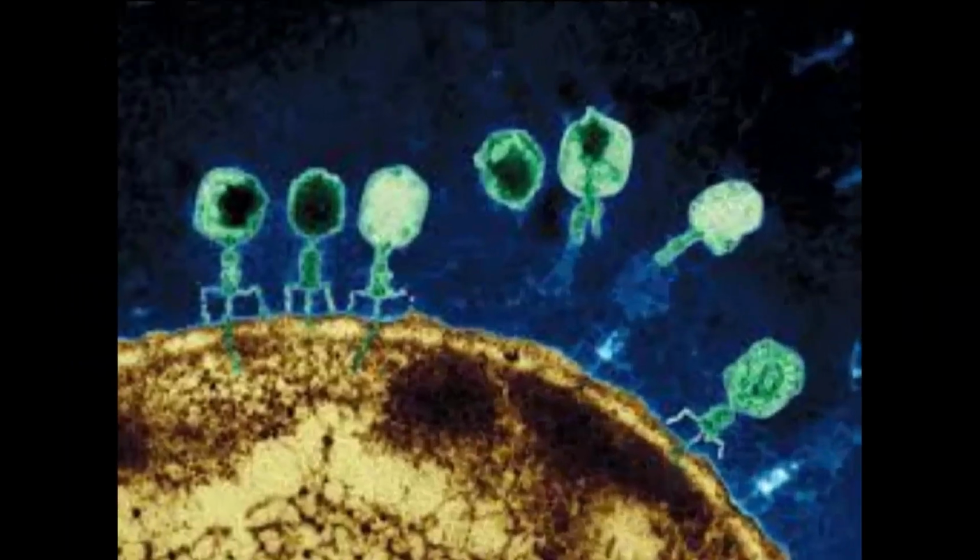Okay, here we have a photomicrograph of a T4 bacteriophage virus infecting an E. coli cell. Now, you have to realize that this virus is specific for this E. coli cell, this type of cell, and this type of cell only.